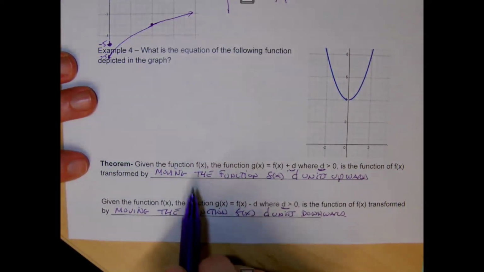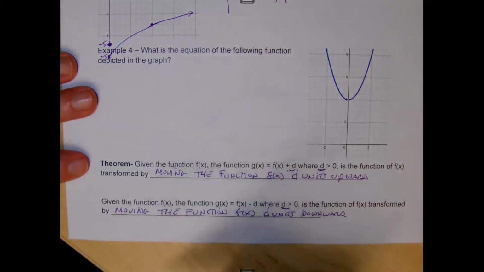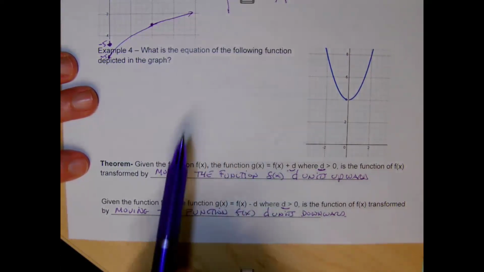And again, if you forget, you can play with this in decimals to make sure you understand how this works. So now let's go to example 4.